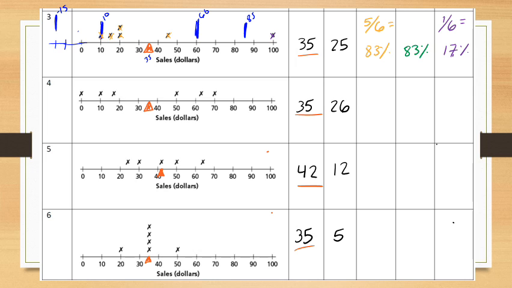So the mean was 35. So 35 plus 26 would get us to 61. So we're going to go ahead and mark that in. So 61 is right around here. All right, then we're going to go ahead and go below. So 35 minus 26 is going to get us to 9.